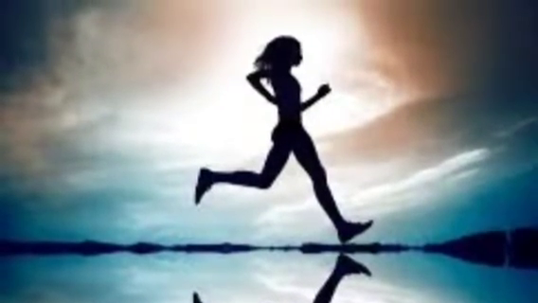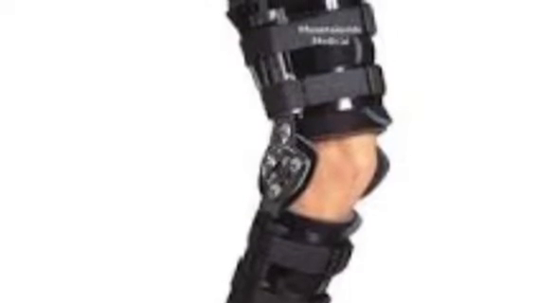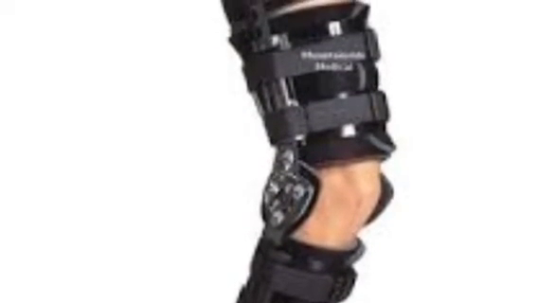If you already have bad knees, you can use knee supports such as short sleeve knee supporters or a hinged knee brace to protect your meniscus from tearing.